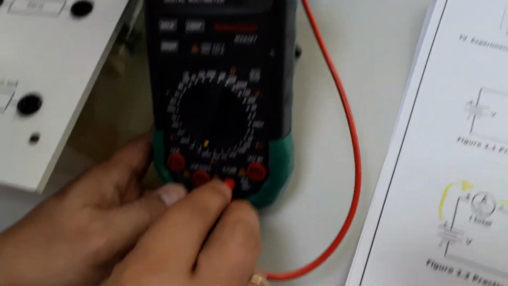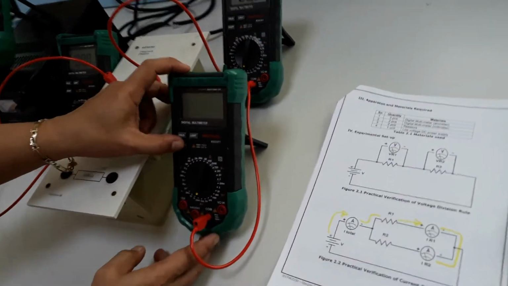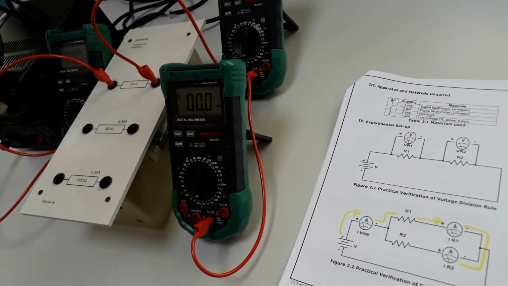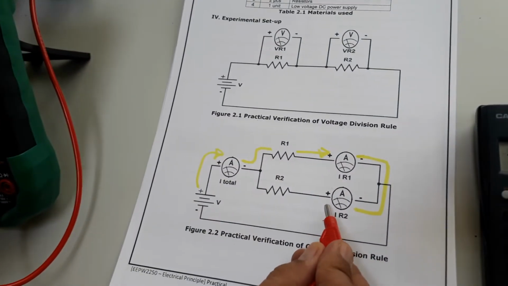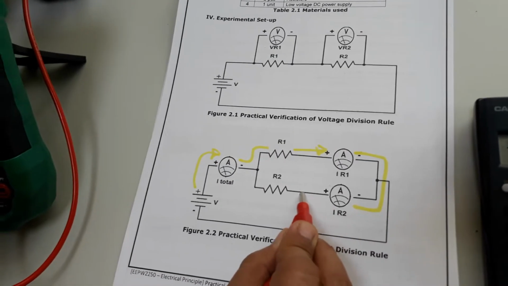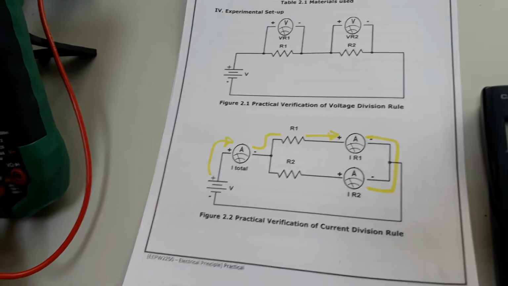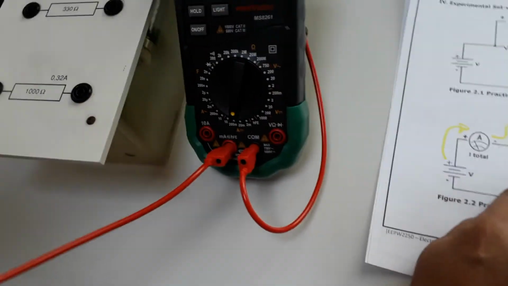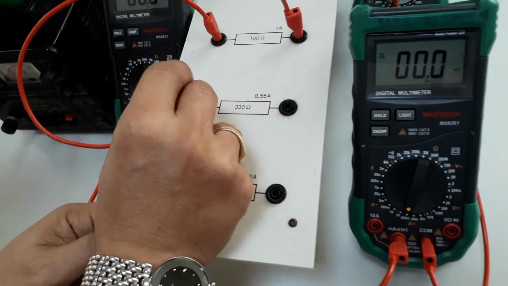This is ammeter 3. Then the positive of ammeter 3 we will connect to R2. So, this is the R2.